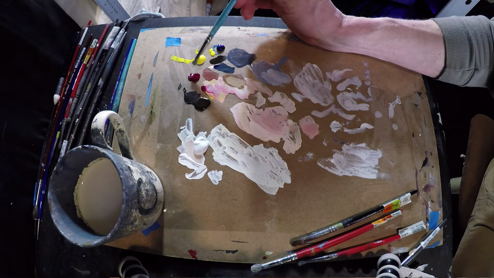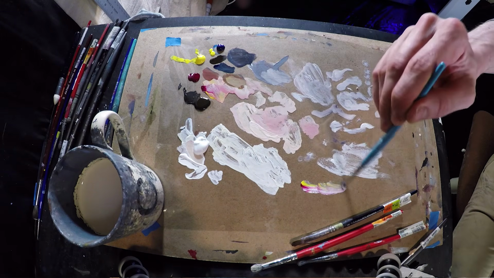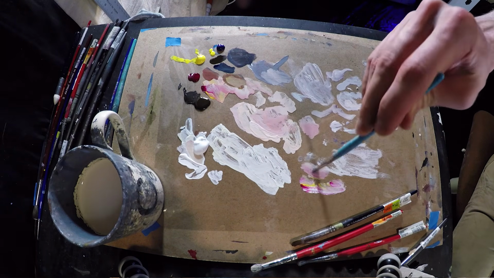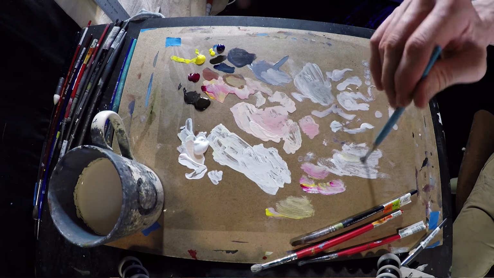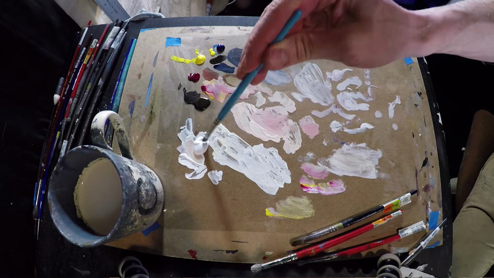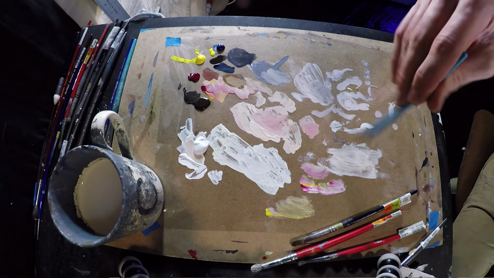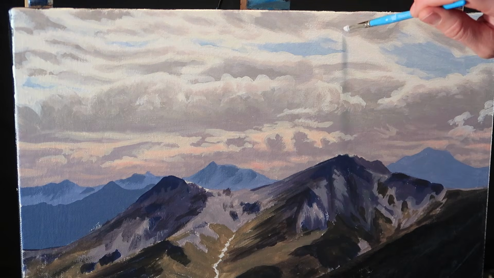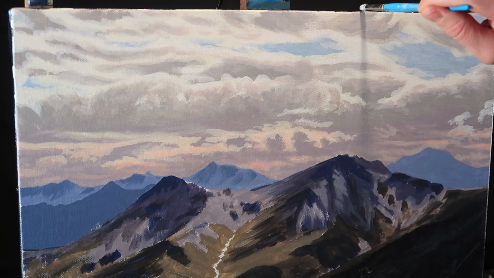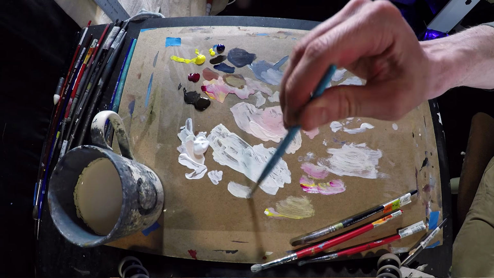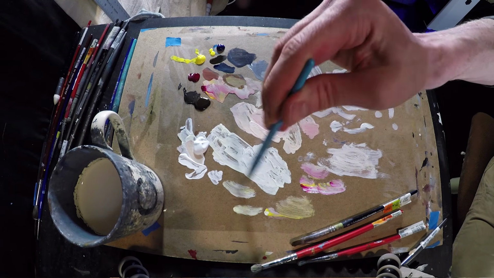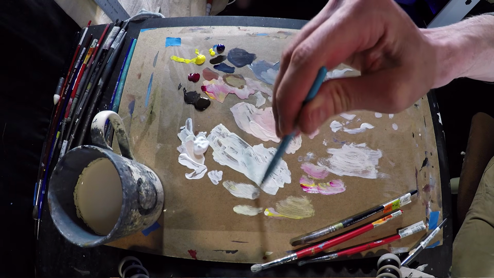I'm going to pick up some more magenta and yellow. I'm just kind of mixing on the fly now. More white, a little bit of yellow.